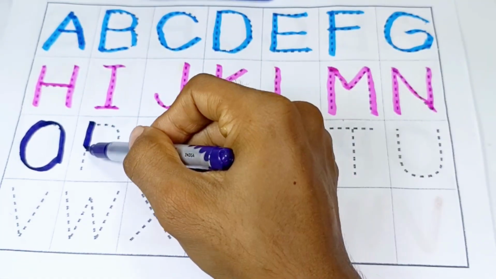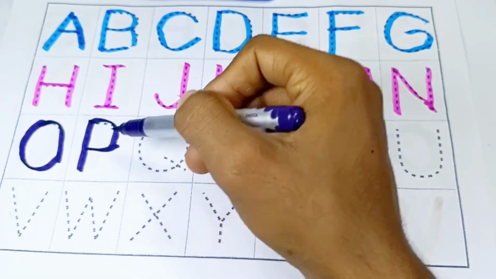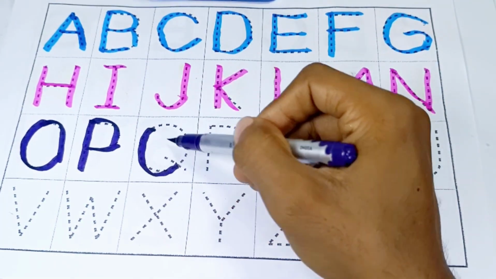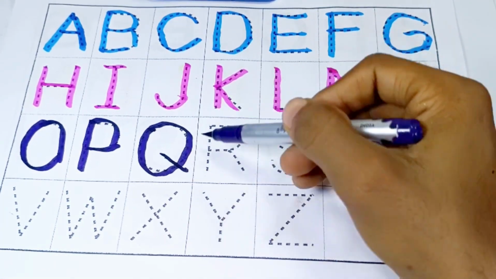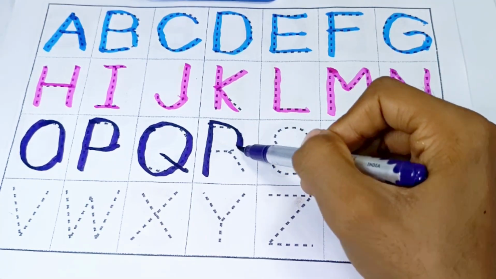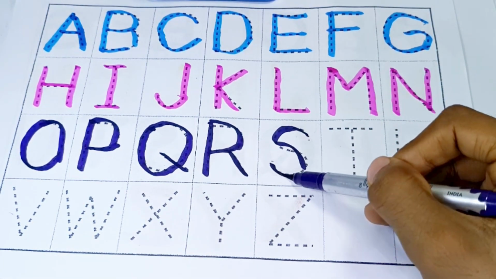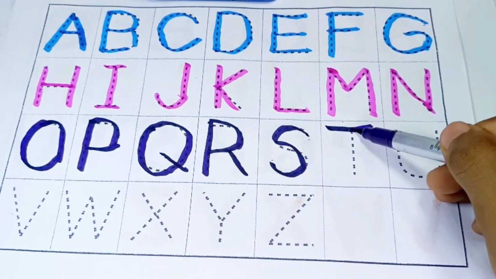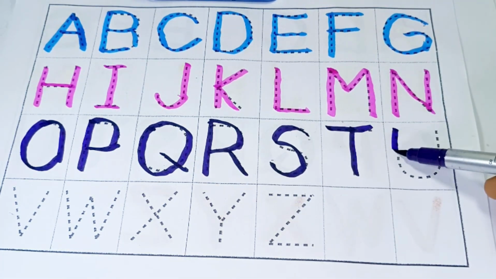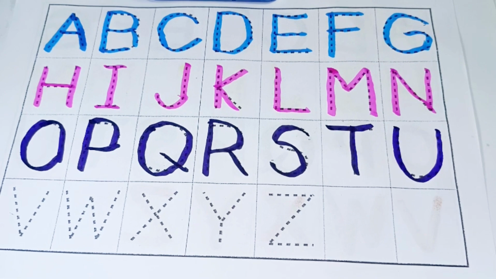O for octopus. P for parrot. Q for queen. R for rose. S for sun. T for teacher. U for umbrella. It's now your turn to draw V and use light green color.